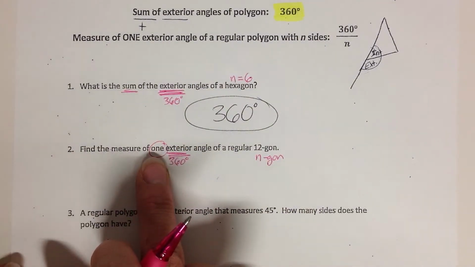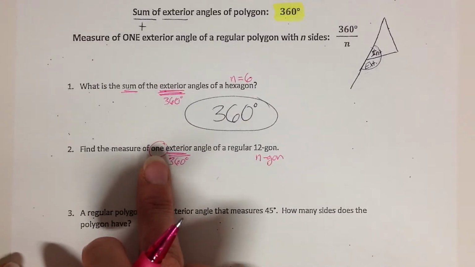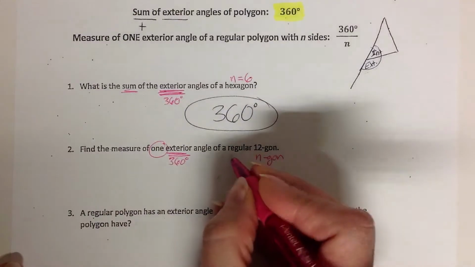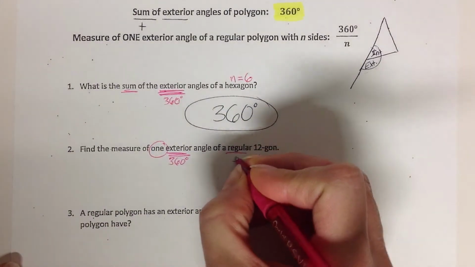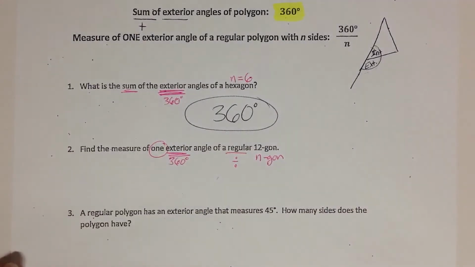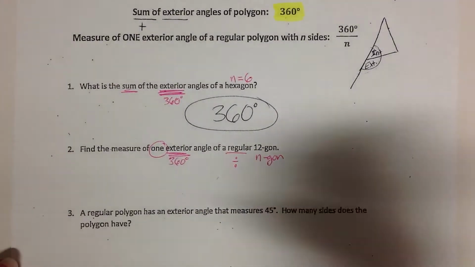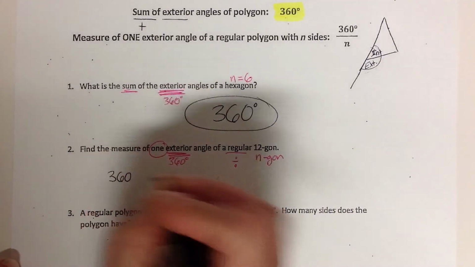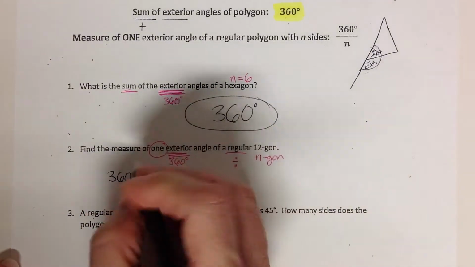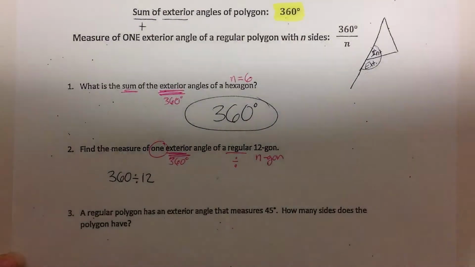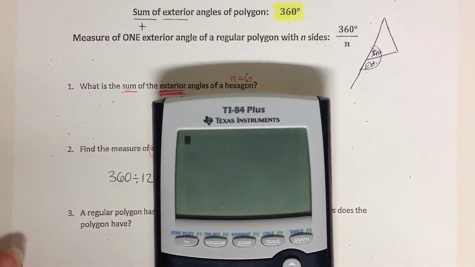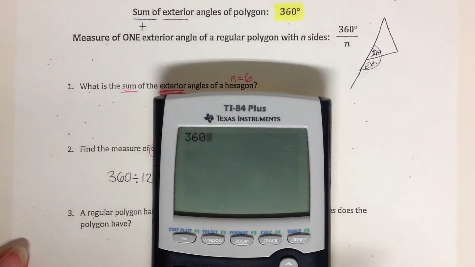Now, if every angle is the same, I could divide to find just one. So is this regular? Yes, it is. Regular means they're all the same, and that means I can use division to find my answer. So 360 is the sum no matter what, and I have 12 sides, so that means I have 12 angles, so I'm going to divide that 360 degrees into 12 groups and see what each one equals.